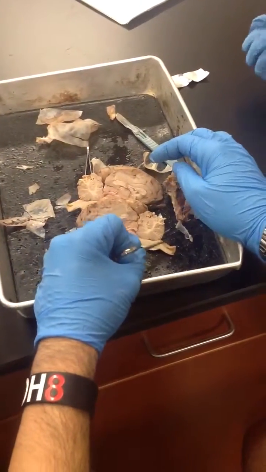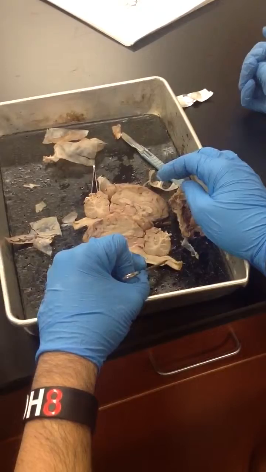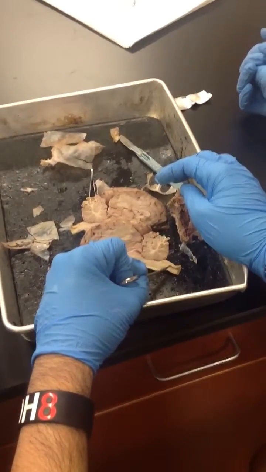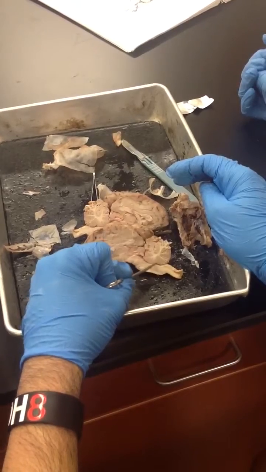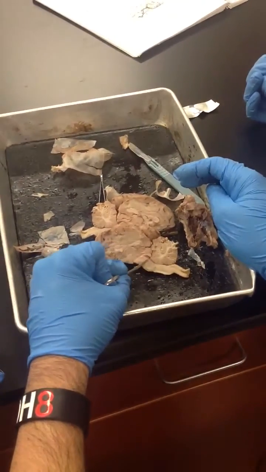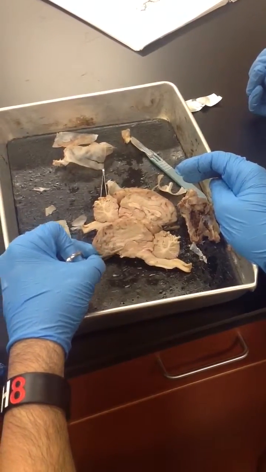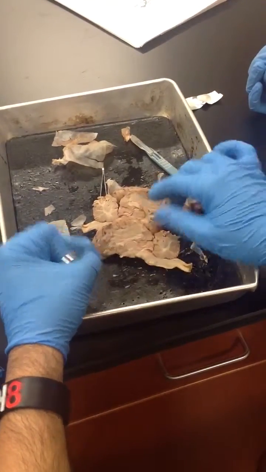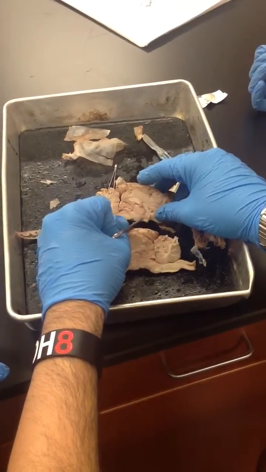Then you have the spinal cord. And then this little gap right here for the spinal cord is the central canal. Then you have the first bump, which is the medulla oblongata. And the second bump is the pons. And then you have the thalamus here, and the hypothalamus is this space underneath. So you have thalamus, and then the hypothalamus is right here.